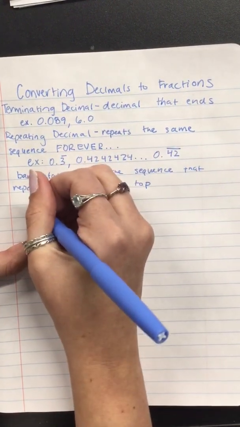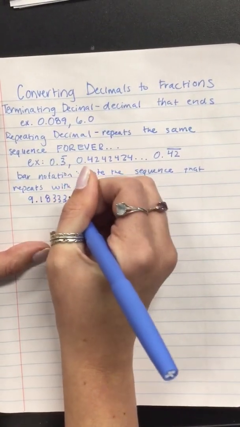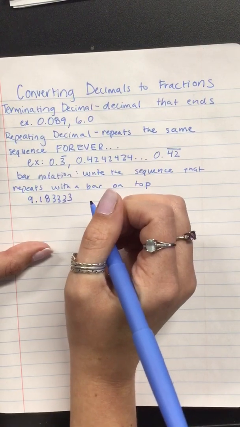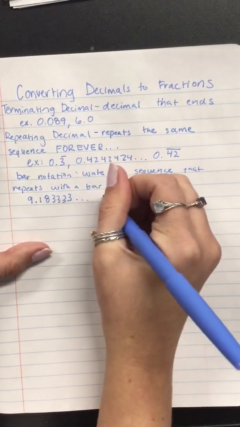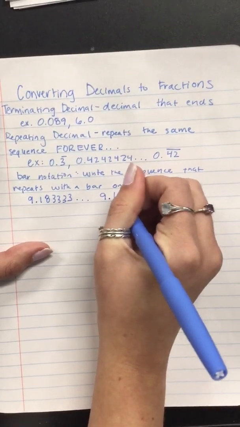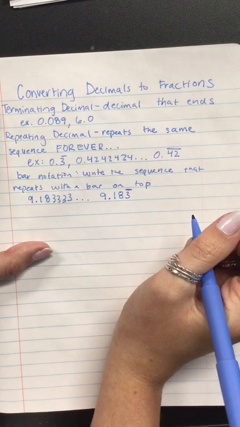So if I have 9.183333, the thing that's repeating there is just my 3. So I would write it as 9.183 and put the bar over just that 3 there.